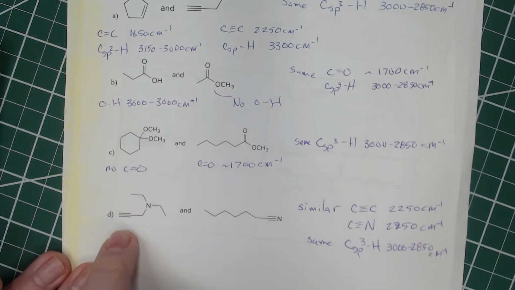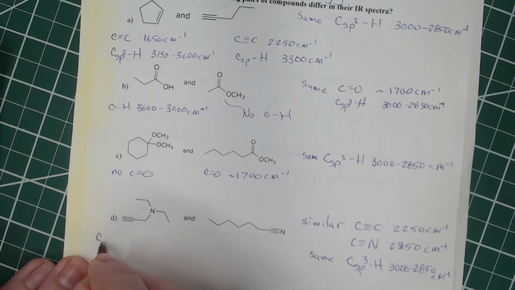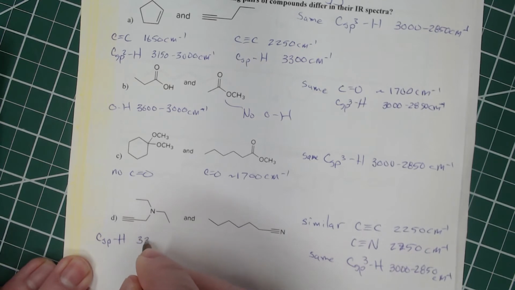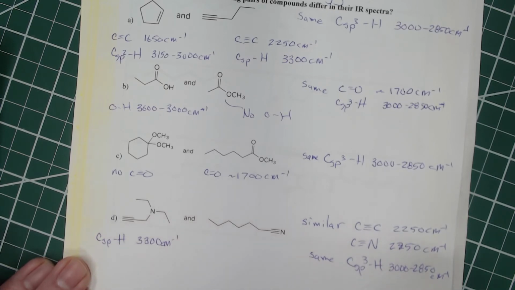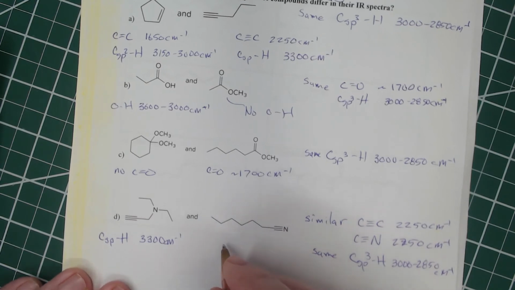Now, looking at what should be different. Well, this should have a very distinctive peak. That's carbon sp hydrogen, and it's at about 3300 reciprocal centimeters, and this one won't.